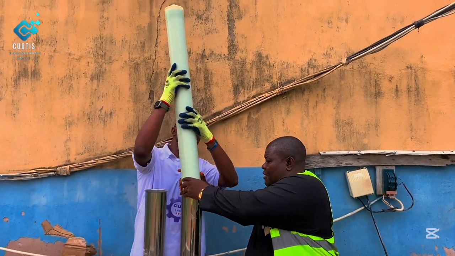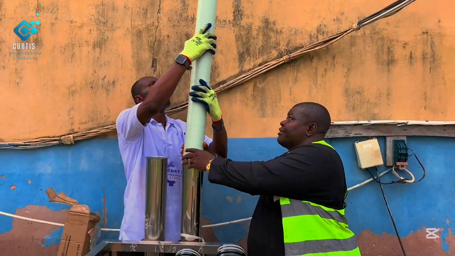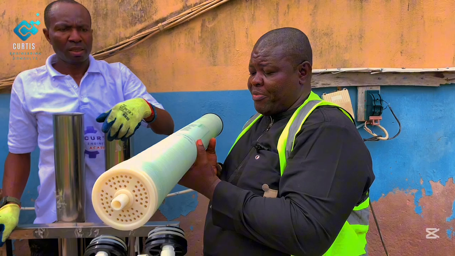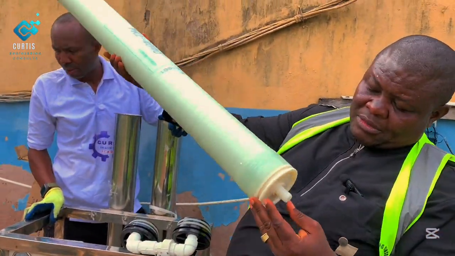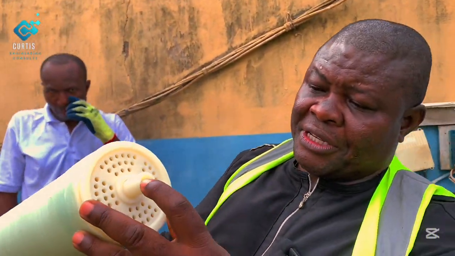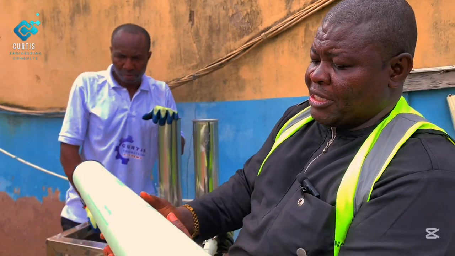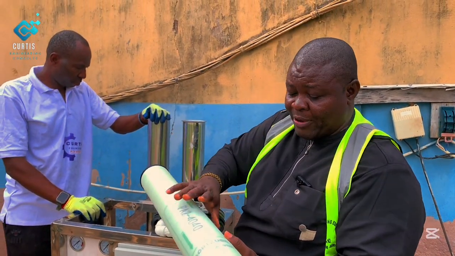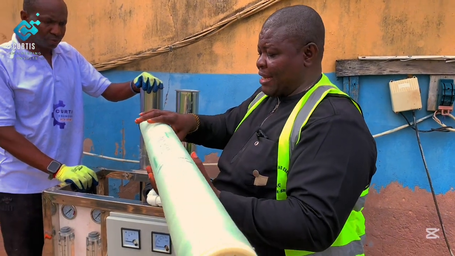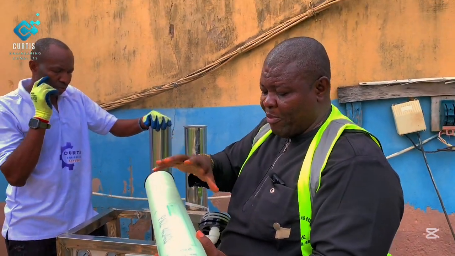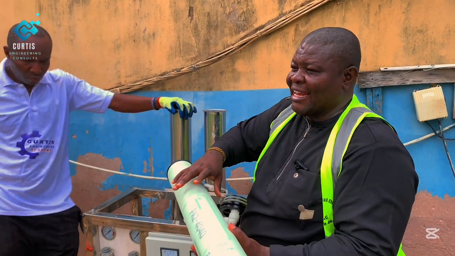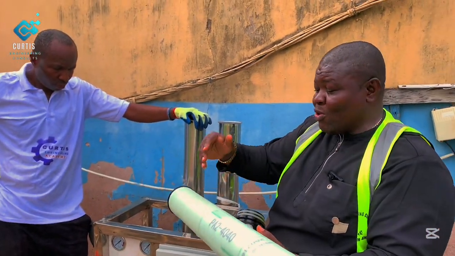So this is the installation of the membrane. Now you can see why we call it permeable membrane. The water will be flowing through here, but the water will permeate into this membrane through this point. As this is masked, anything that is deposit, iron, salt, whatever, will only hang on the outside of it. It will not get inside.